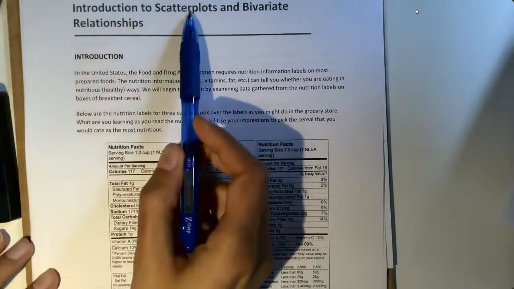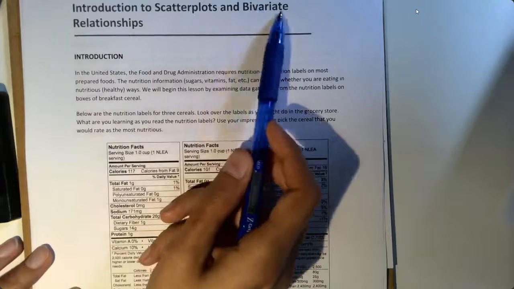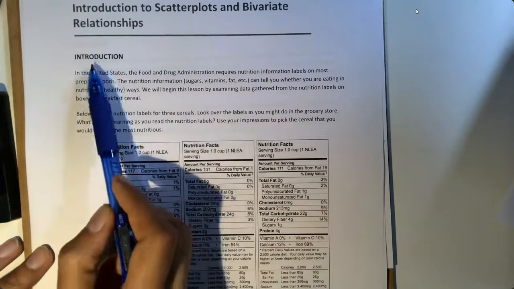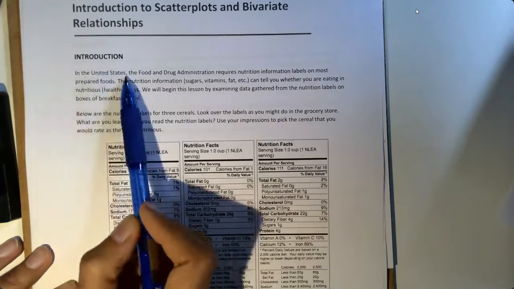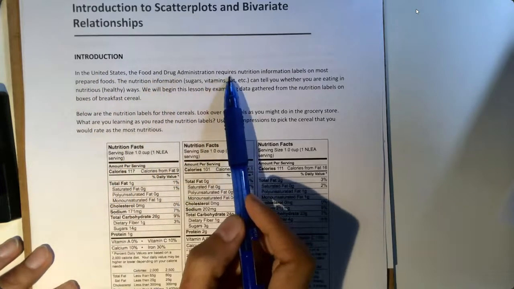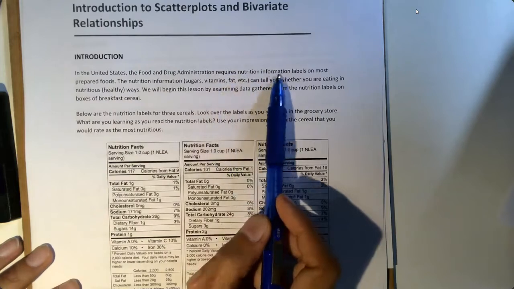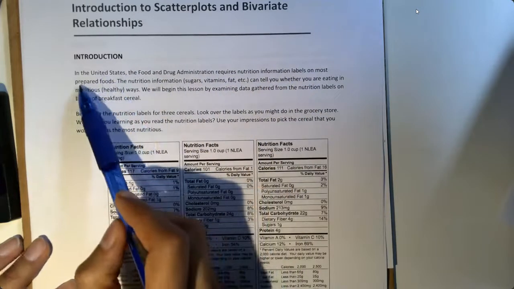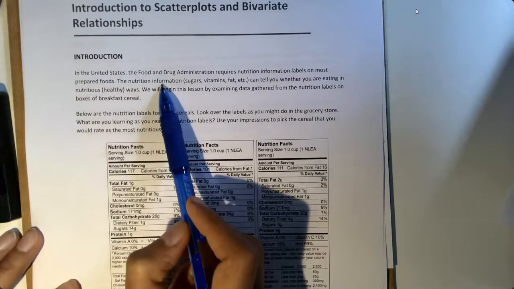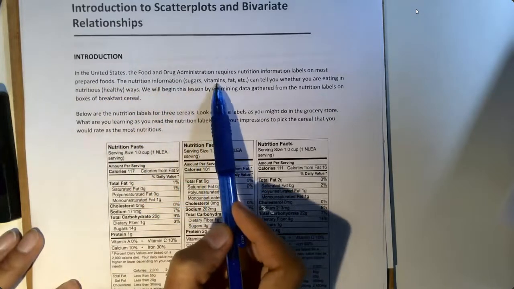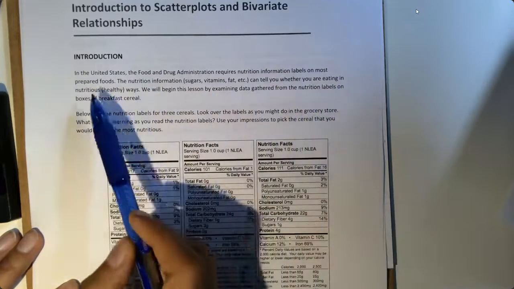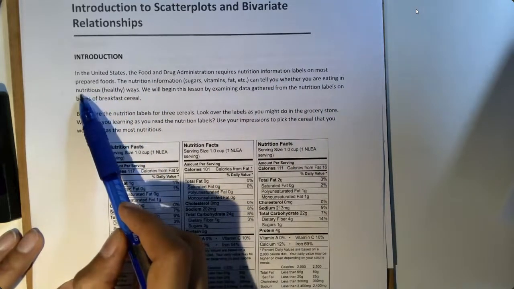Introduction to scatter plots and bivariate relationships. Introduction. In the United States, the Food and Drug Administration requires nutrition information labels on most prepared foods. The nutrition information like sugar, vitamins, fat, etc. can tell you whether you are eating a healthy nutrition or not.